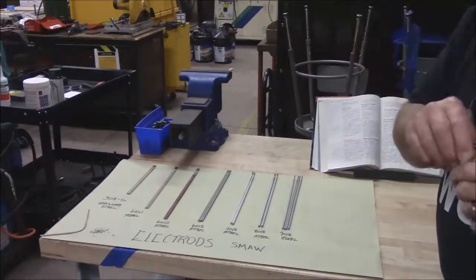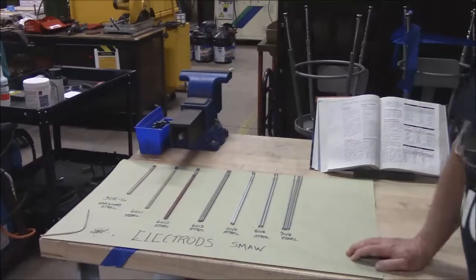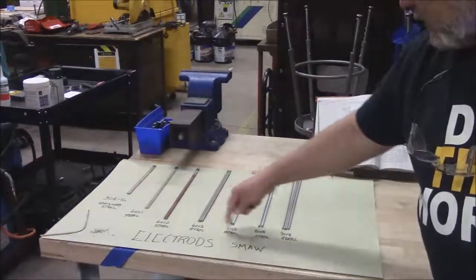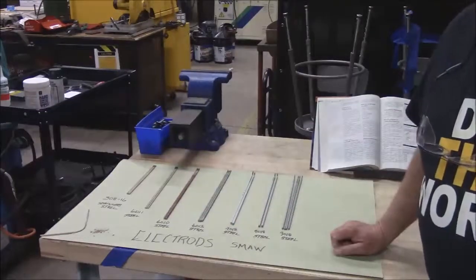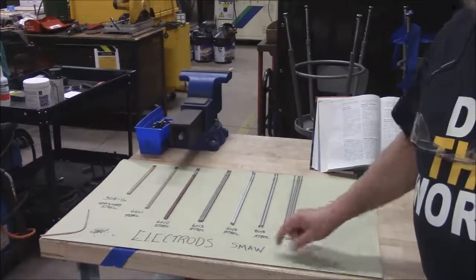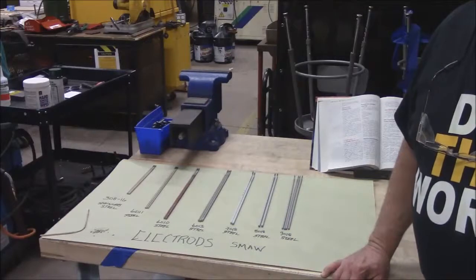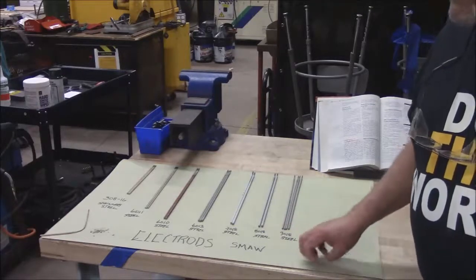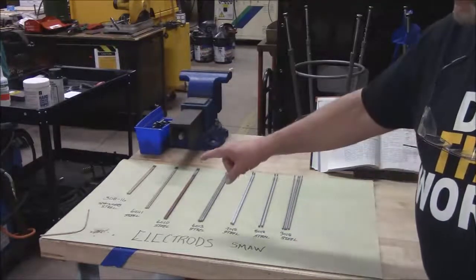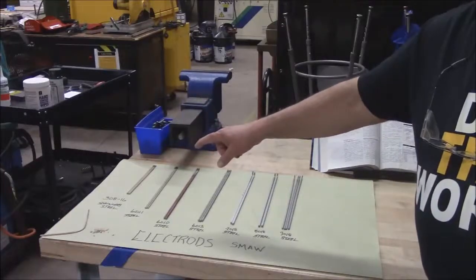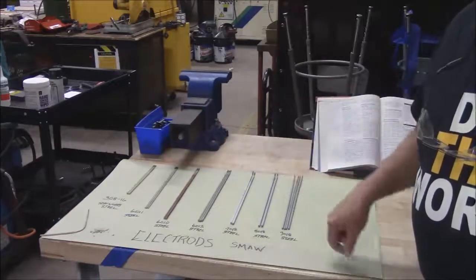We'll talk about that in a minute. All right, so the 6013 is cover, cover, cover. And I will explain the numbers and what they mean when we go to the board again. If you get anything out of this, each rod is covered with flux, and each rod has a different meaning.